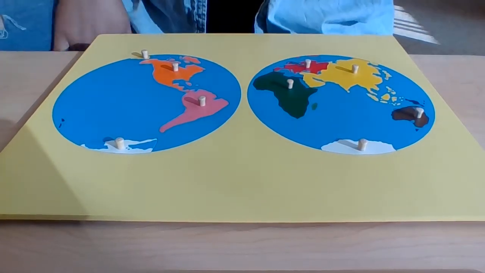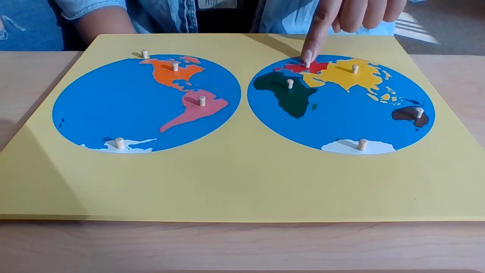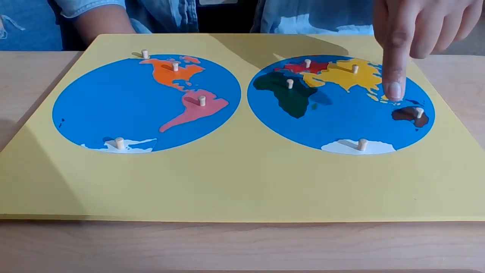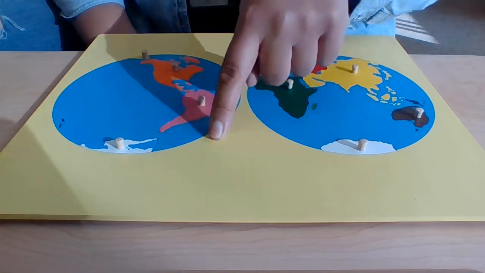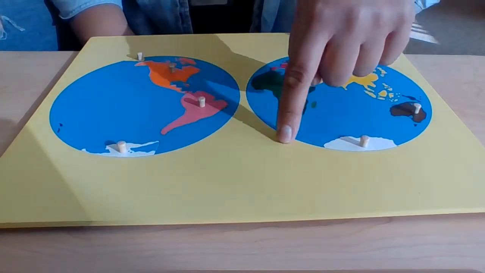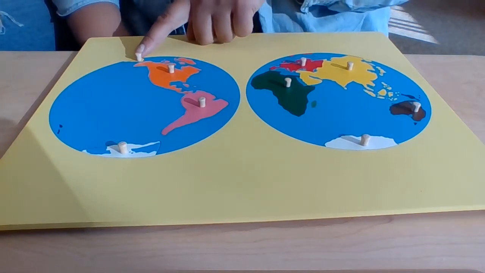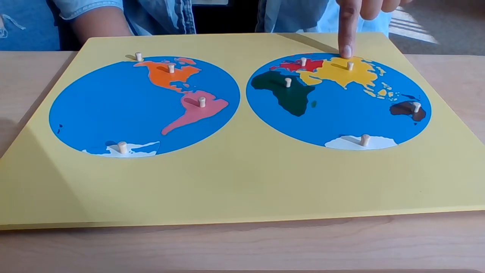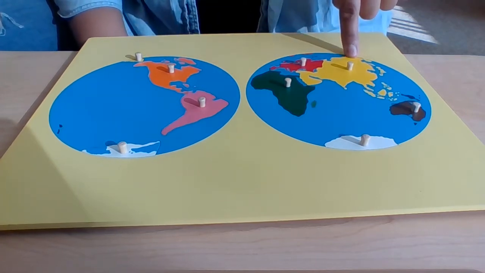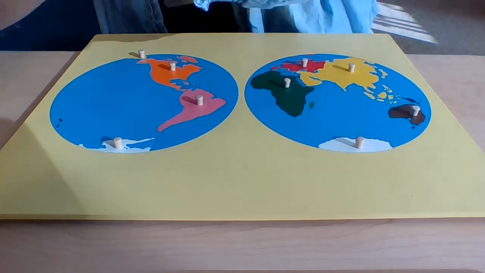Let me see how many we have. 1, 2, 3, 4, 5, 6, 7. I'm noticing that there are 2 pieces for Antarctica and, look up here, 2 pieces for Asia. That doesn't make sense to me.